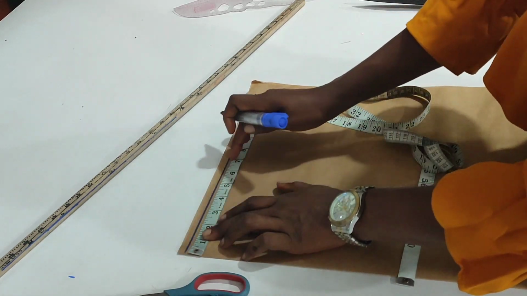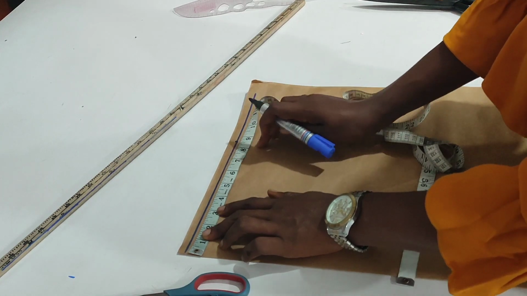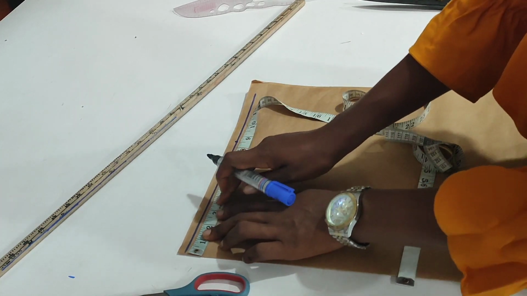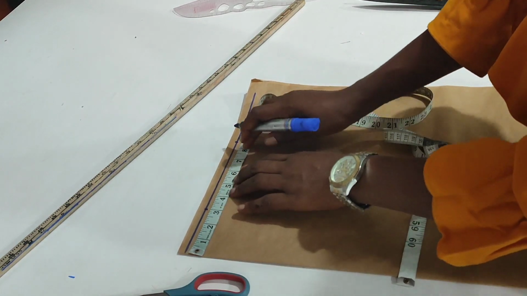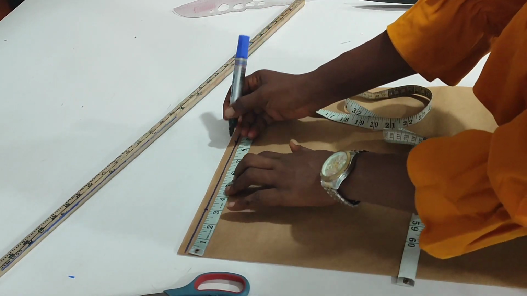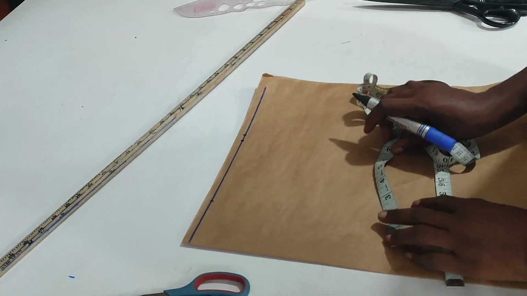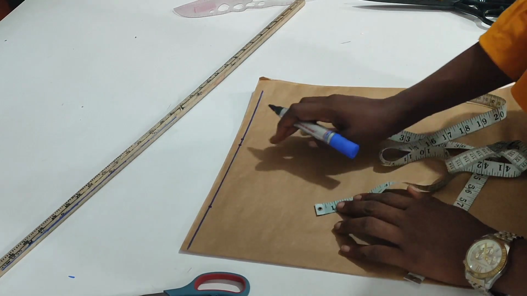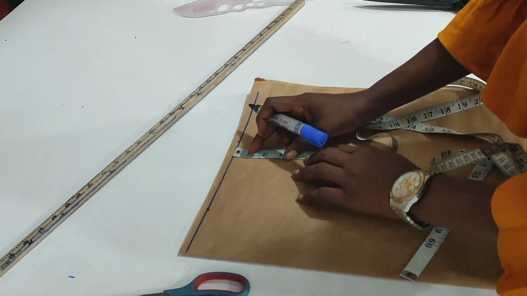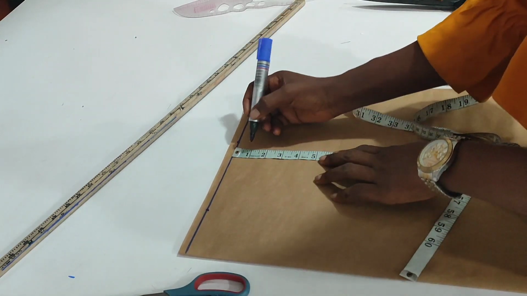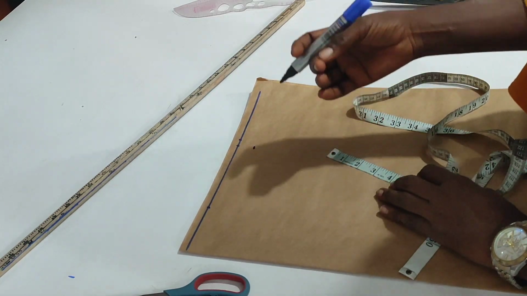And then I'm going to mark 3 inches for the neck width, because I really needed to mark my shoulder slant. Then the 8 inches is standard for the shoulder slope. I'm still going to take note of my 8 inches, and on it I'm going to come down by 1 inch for my shoulder slope. You know our shoulder is not straight, so you have to slant your pattern or your fabric so that it can fit into your shoulder.